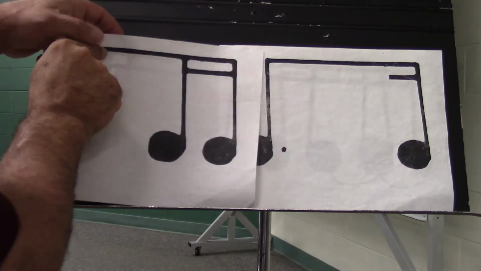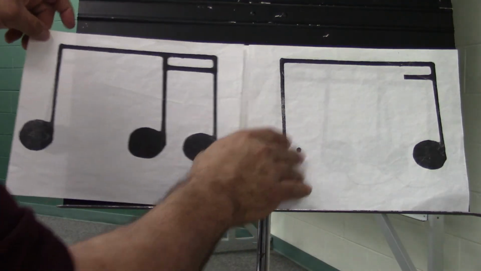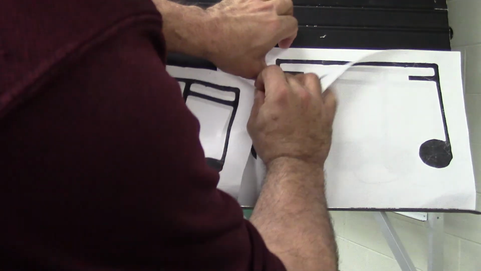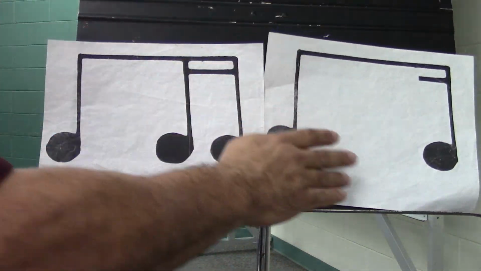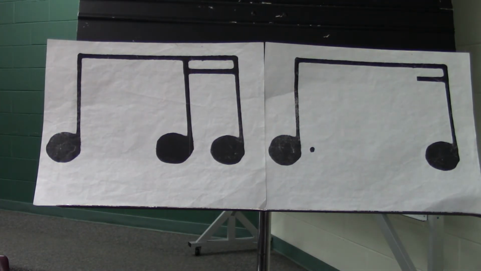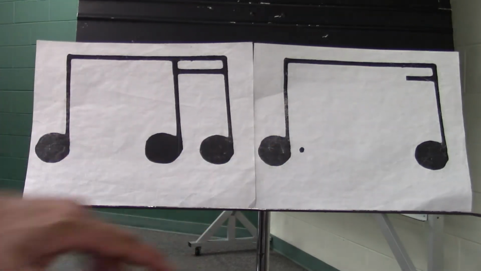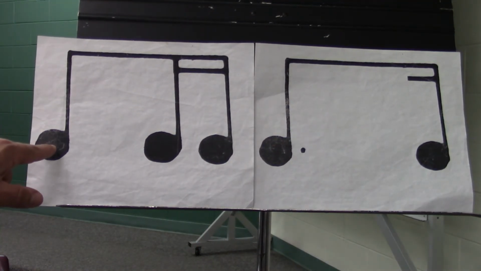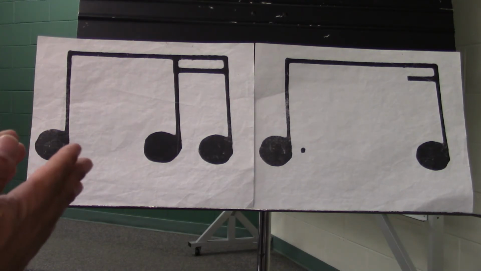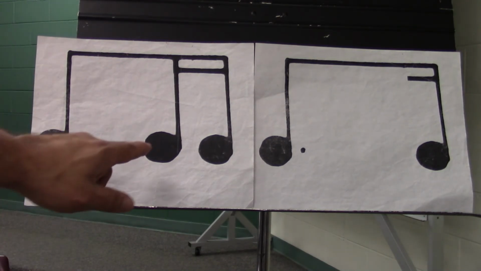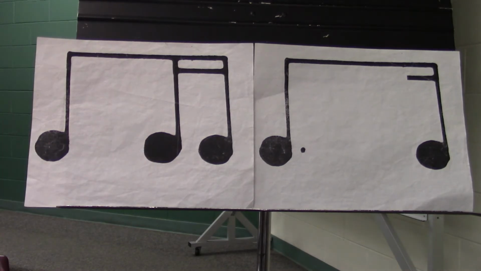And let's do one more set. I'll take these out from behind so it doesn't look confusing. What do you count for the first eighth note? 1E. Ready, go. 1E. What do you count for the 16th note?